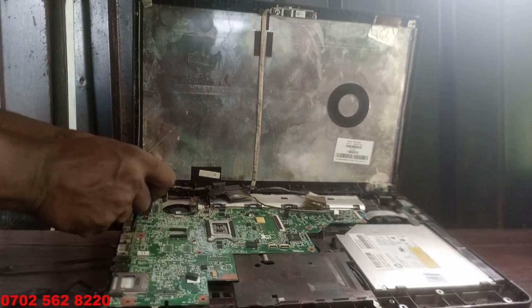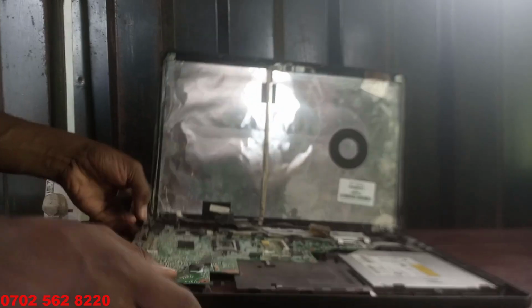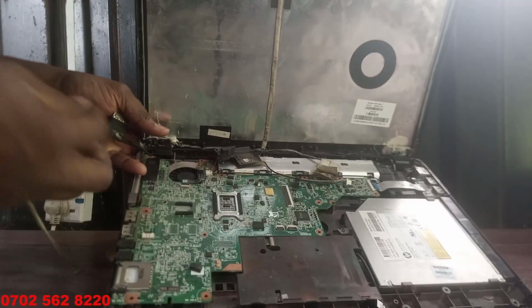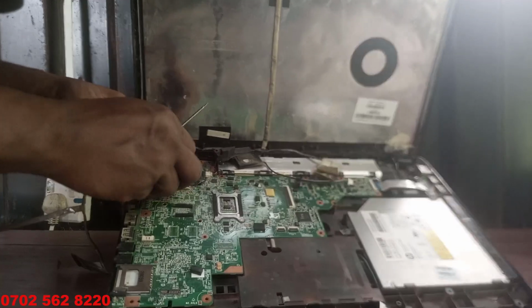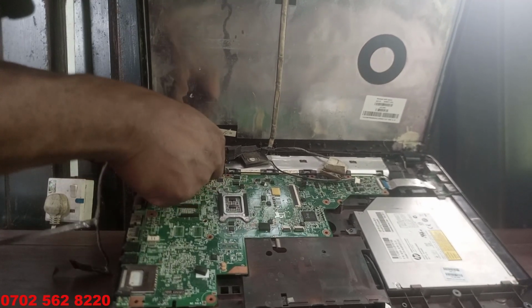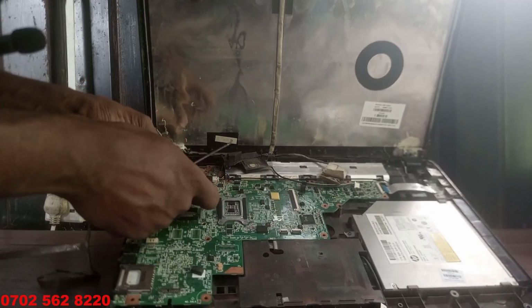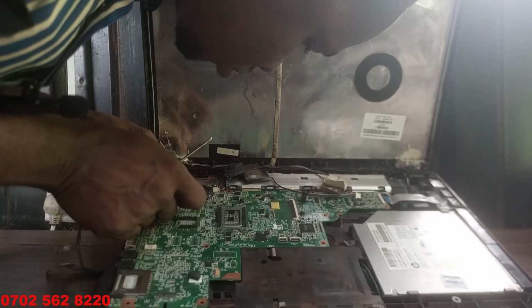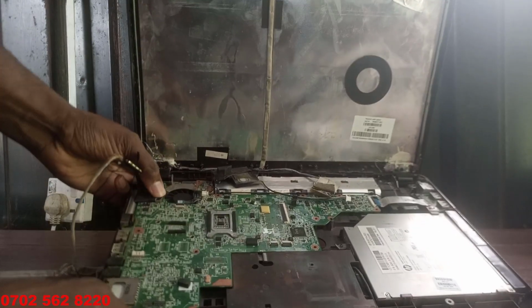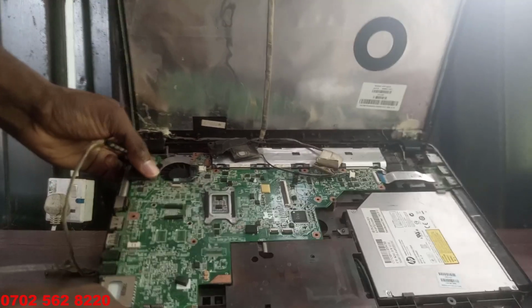I will disconnect this one just like that. Then I will now connect the one that I got from the other system.